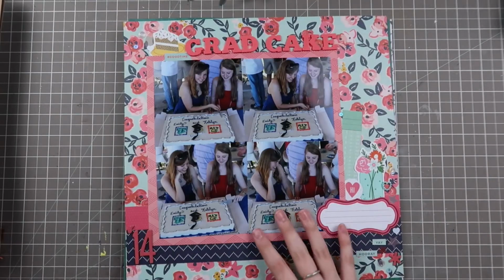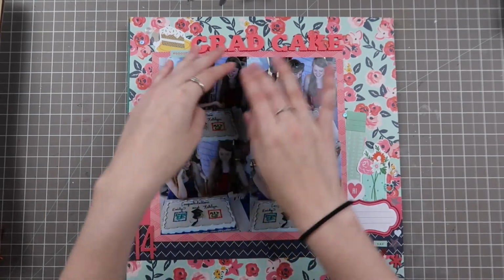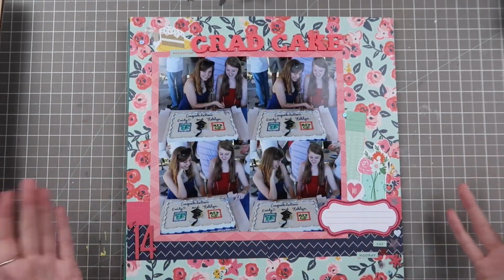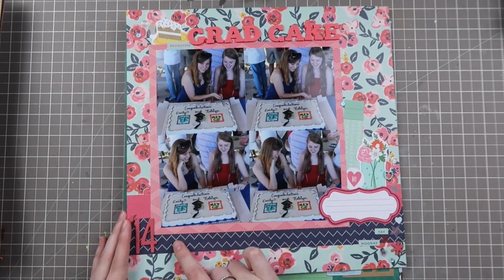But for example, this layout here, very grid-wise, we have a collage of 4 photos creating this grid that takes up a majority of the layout. And then everything's embellished around that. So we have the title up top, journaling over here, a little something over here for the year.